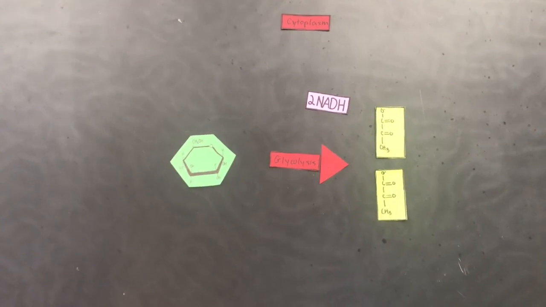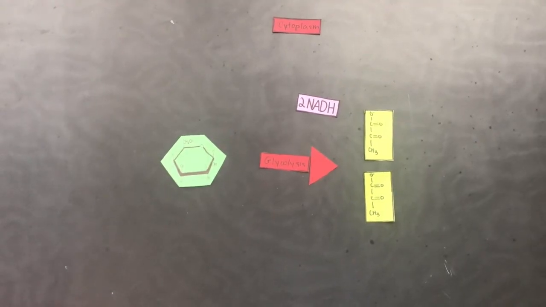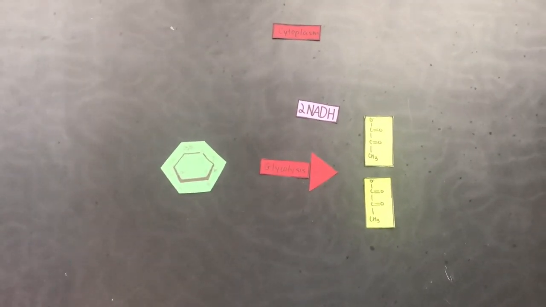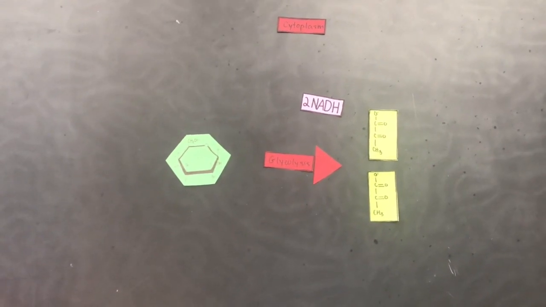Firstly, during glycolysis, 2 ATP and 2 NADH are produced as well as 2 pyruvates. CO2 is released from pyruvate, which converts to acetaldehyde. From there, acetaldehyde is reduced by NADH, gaining electrons to form ethanol. This step regenerates the supply of NAD+ needed to continue glycolysis.